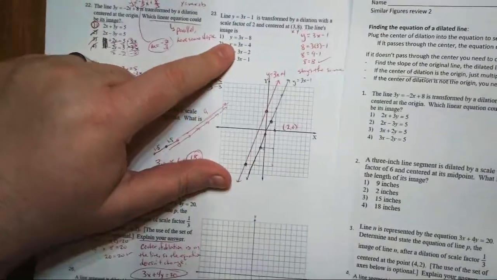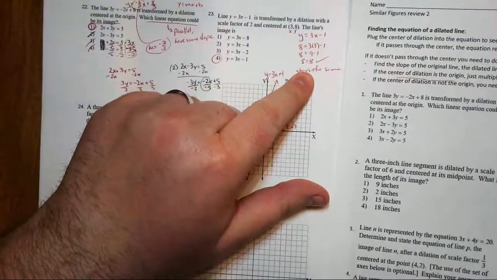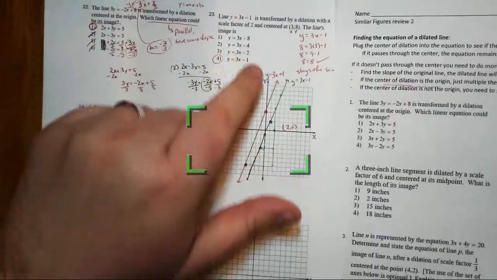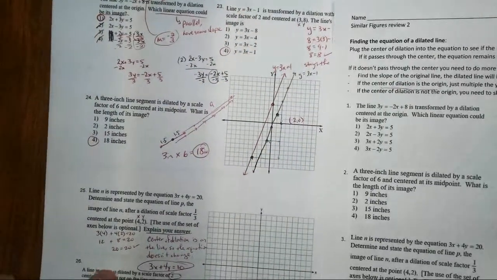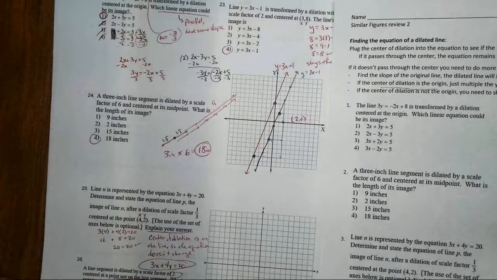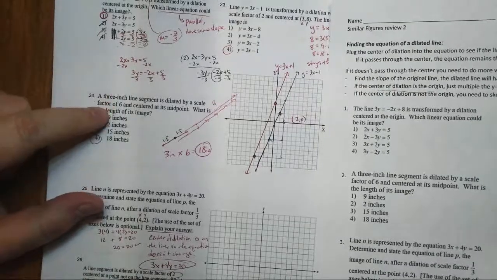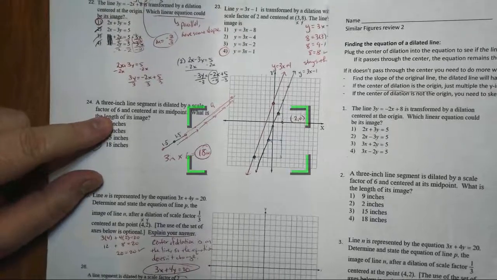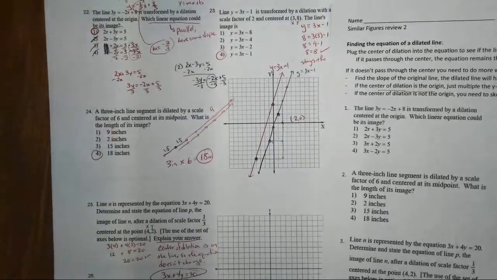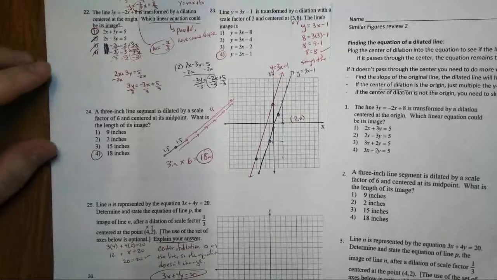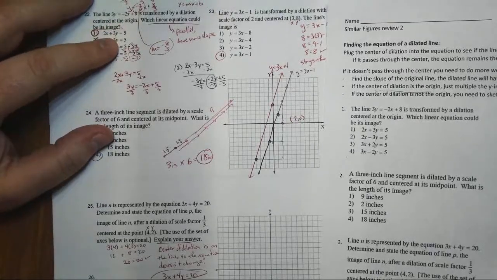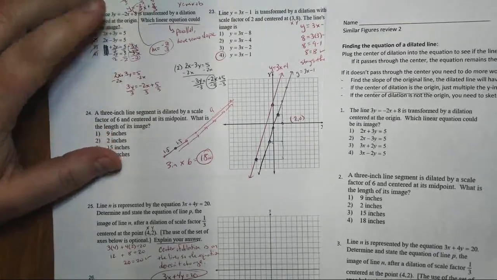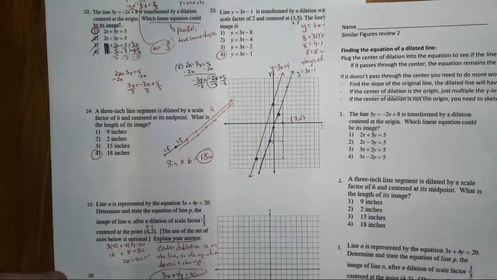If it is, you're going to choose the line that matches. So like number 23 here, we plug the center in, it works, so we just choose the equation they gave us. Same thing with 25 down here. It works, choose the equation they gave us. If you have a line segment and you dilate it, you're just multiplying the length times the scale factor, okay, for this one. For 22, they want to know which could be its image, so we're just looking to see which of these is parallel, and then the same thing down here, okay?